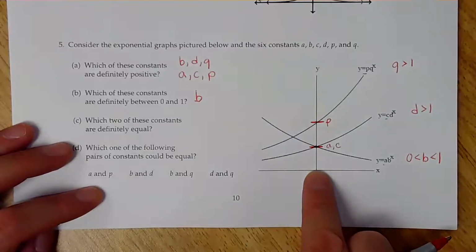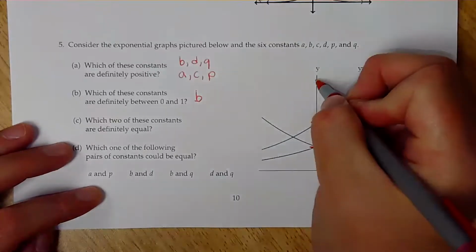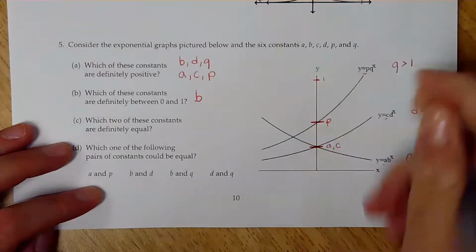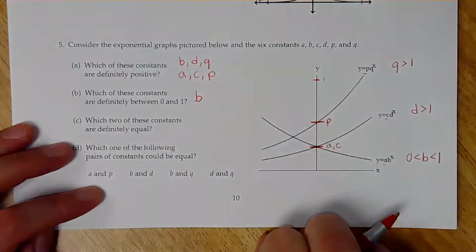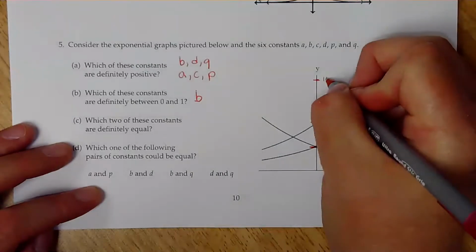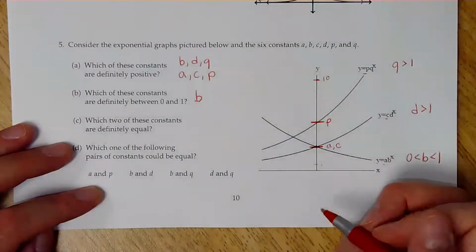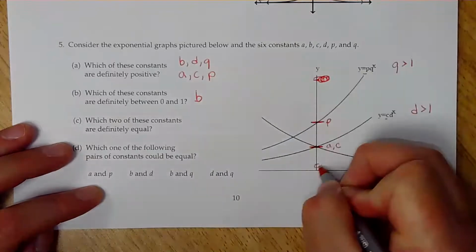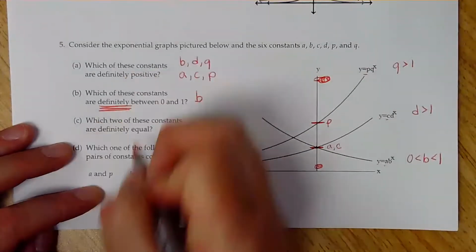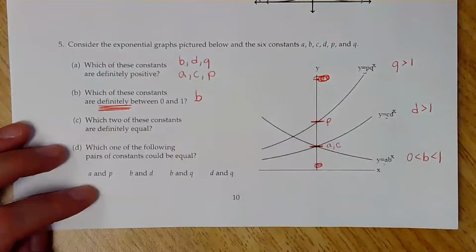Okay, so maybe the scale on here is that this is 1, and so all of these would be between 0 and 1, but maybe the scale is that this is 10, and so 1 would be down here. We just don't know. Okay, and so since the question says definitely, B is the only one we know is definitely between 0 and 1.